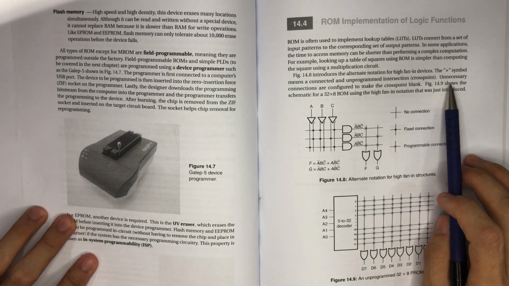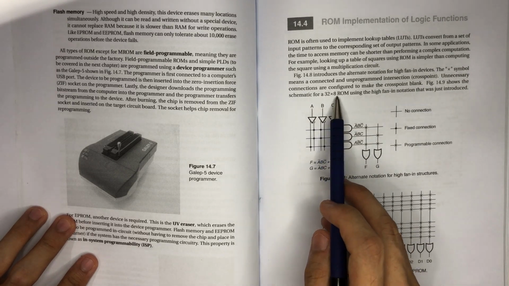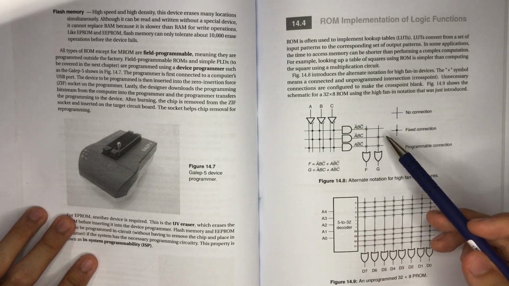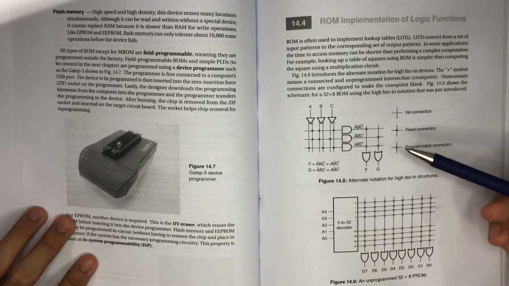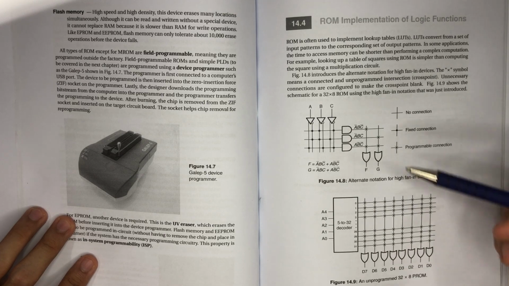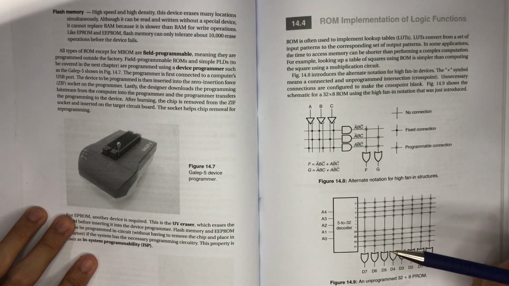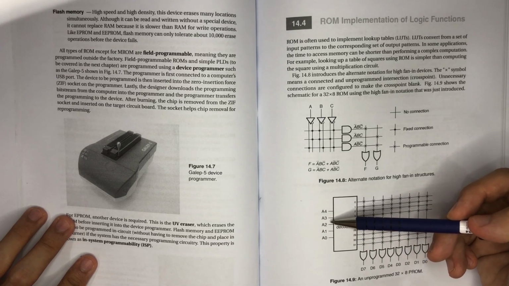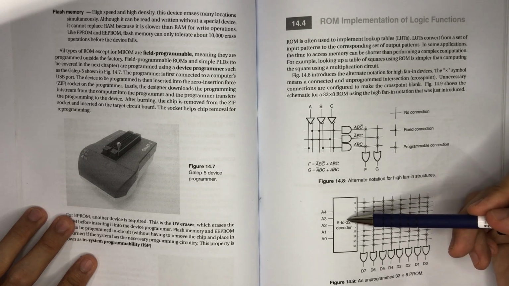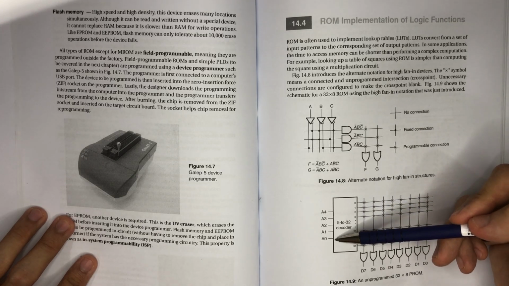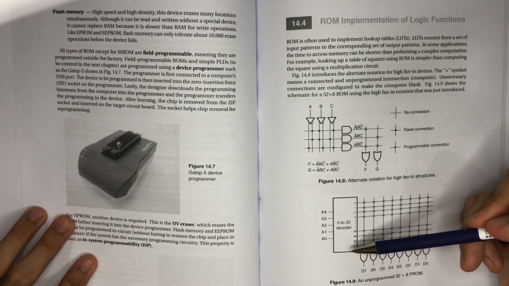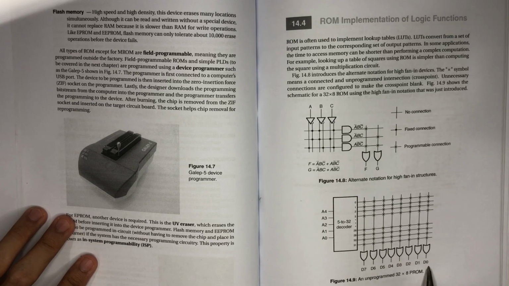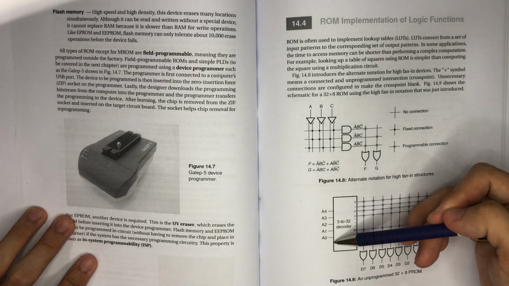Figure 14.9 shows the schematic for a 32 times 8 ROM using the hyphen-in notation that we just introduced. So from here we translate to our 32 times 8 ROM. You see you have A0, A1, A2, A3, A4. This is a 5 to 32 decoder, meaning you have 5 inputs, then you have 32 possible outputs. Here we have D7 until D0. So it's 5 to 32.